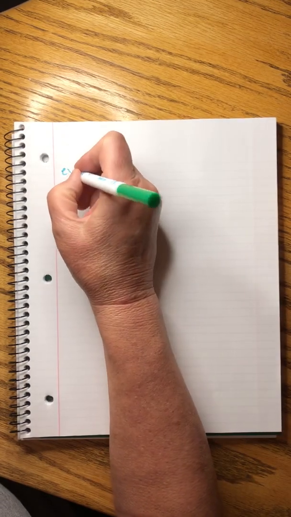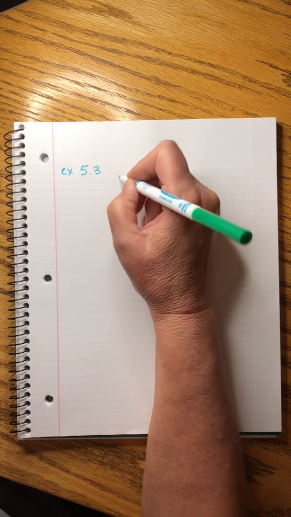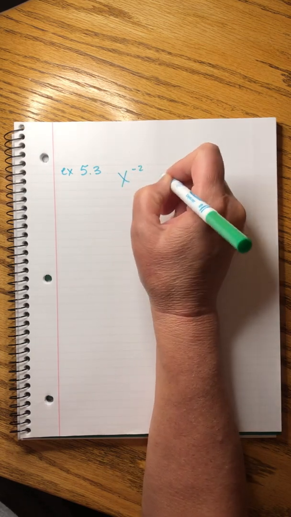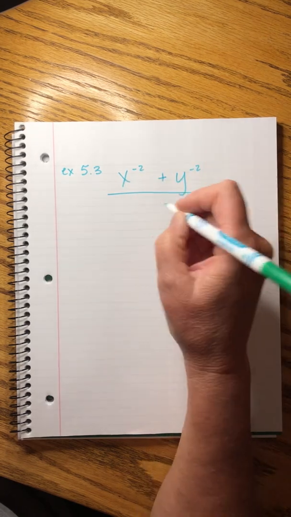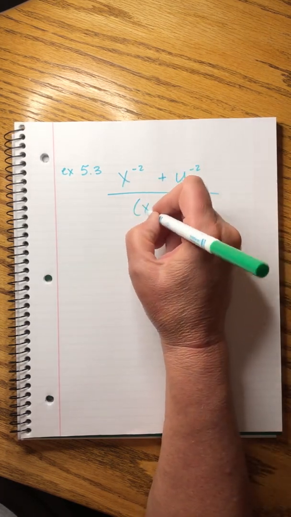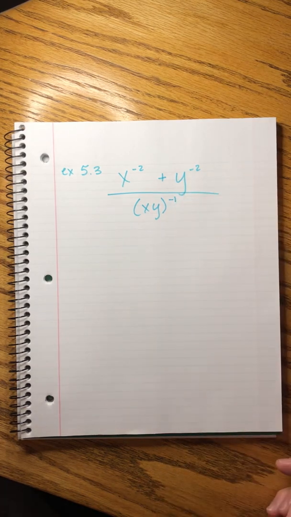Example 5.3, sorry, I'm turning everything into a problem. Ready? Simplify: x to the minus 2 plus y to the minus 2. Okay.